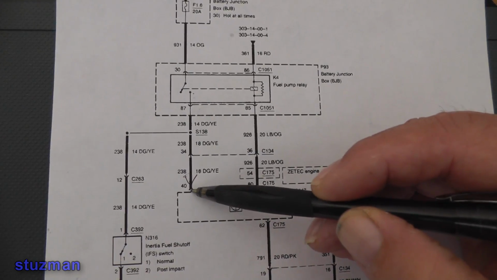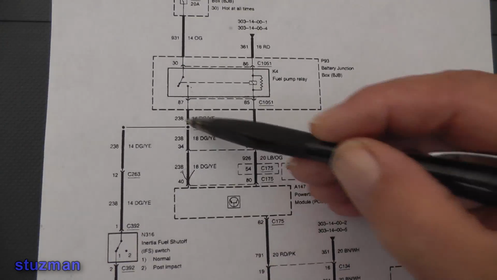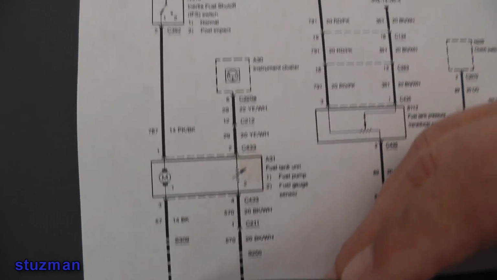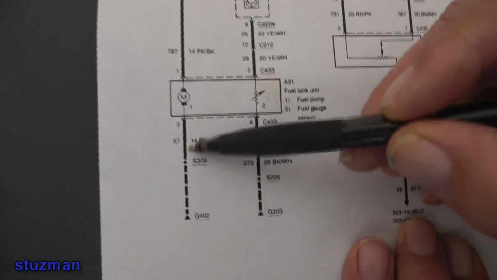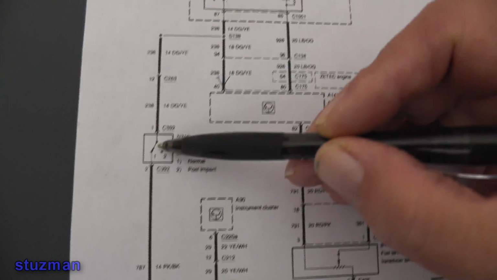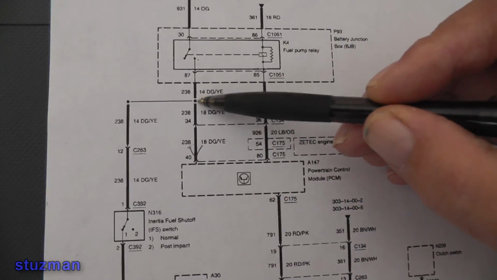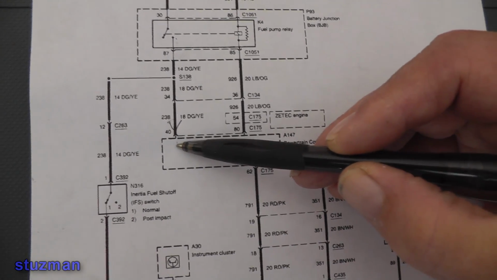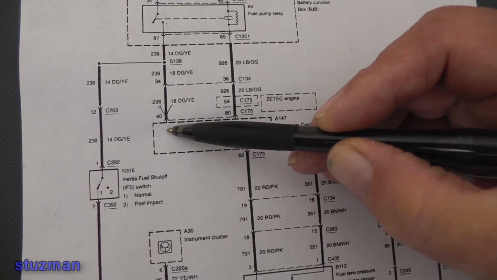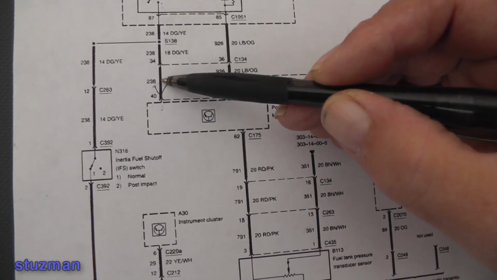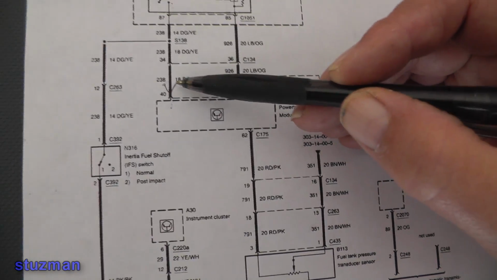Therefore, the PCM will be looking for a ground at this point. The ground is being supplied from here, going through the motor, coming up, going through the inertia switch, and then coming around to here. So it knows that it should be 0 volts. And if it sees B plus voltage on there, then it knows that this circuit is shorted to the B plus line. And then you'll get a code.